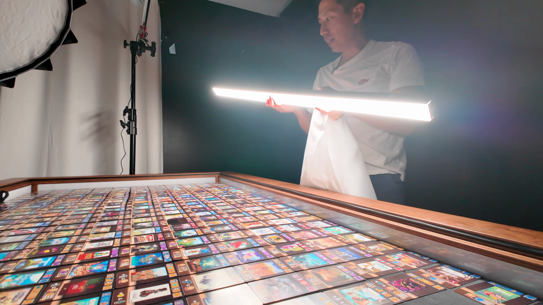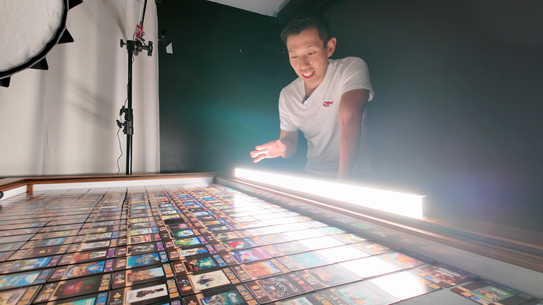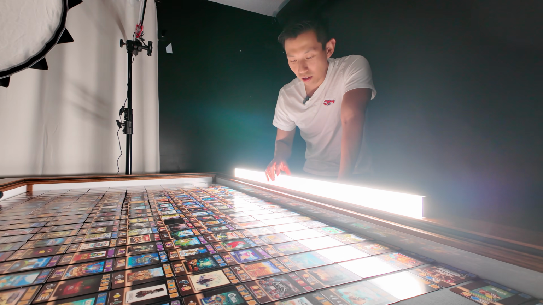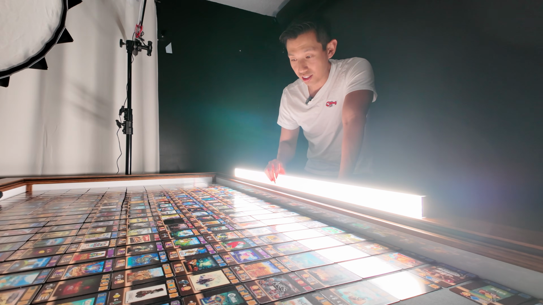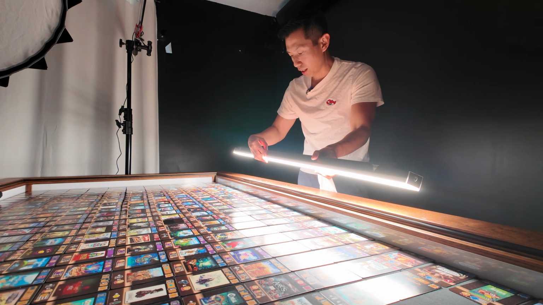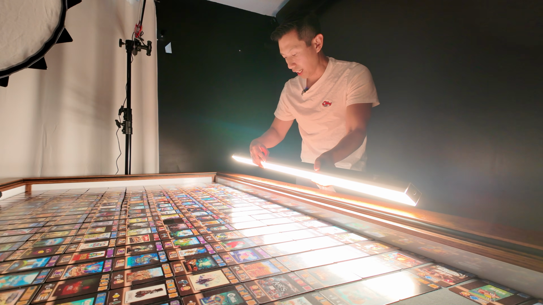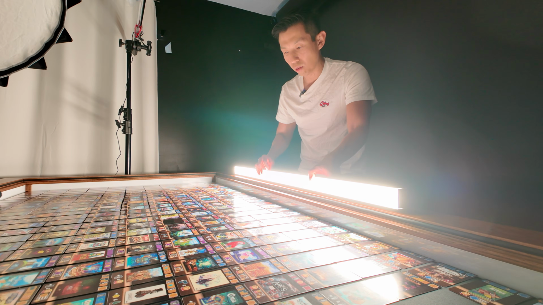Now this light too is the Aputure Infinity Bar. It's a pretty fancy light bar. You may not get the same even distribution of light, and also you can play around with this a ton. I can adjust the color temperature. Right now this is on 4500. I'm actually gonna bring it a little bit warmer. Let's do 3800. So see how it turns a little bit more orange.